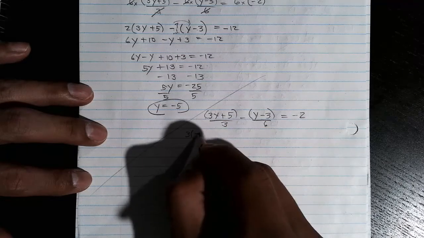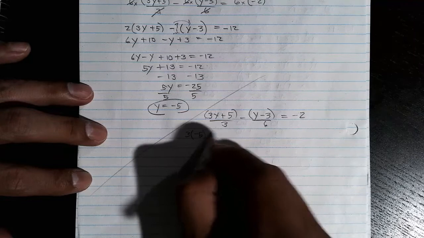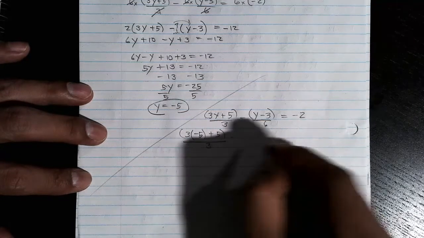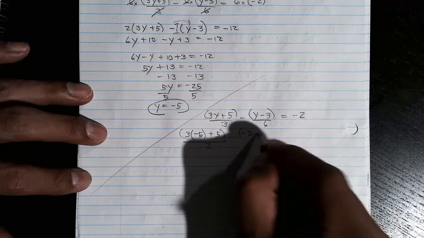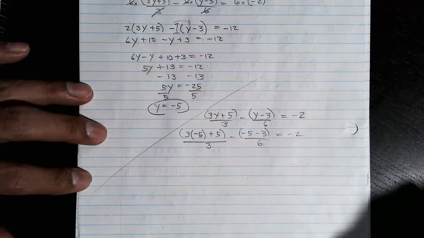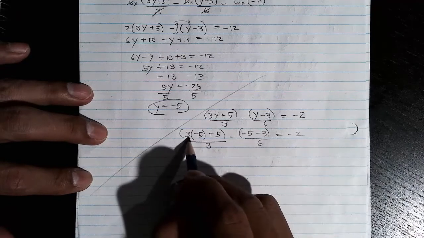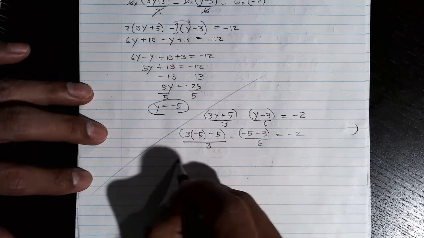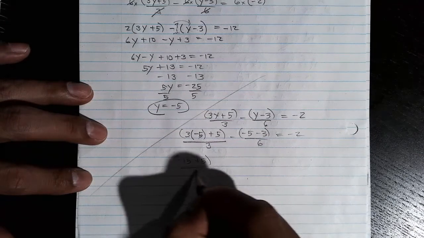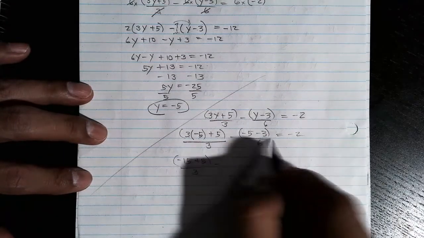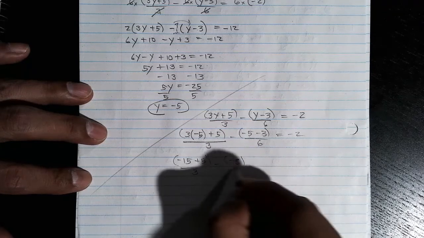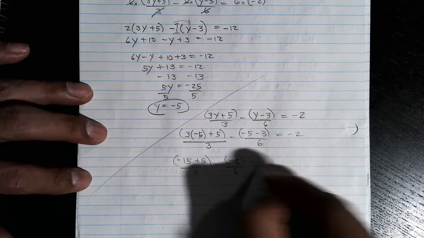So 3 times negative 5 plus 5, still in brackets, all over 3, minus negative 5 minus 3 over 6 equals negative 2. 3 times negative 5 here is negative 15, plus 5, still in brackets, over 3, minus negative 5 minus 3 here is negative 8, still in brackets, over 6.